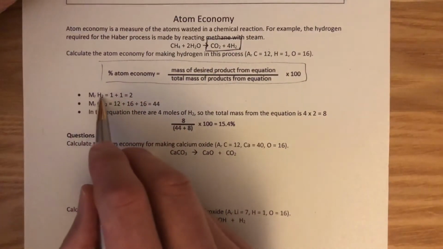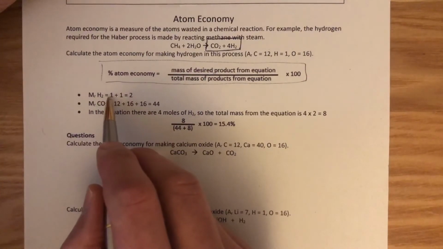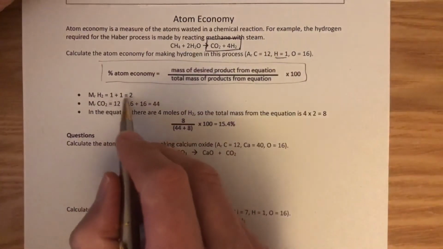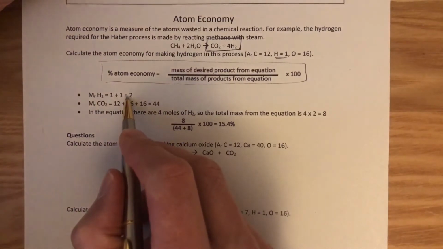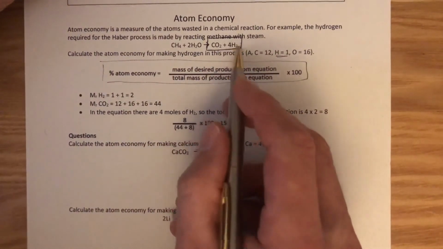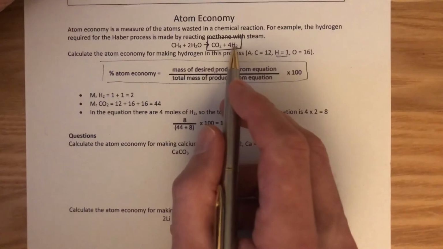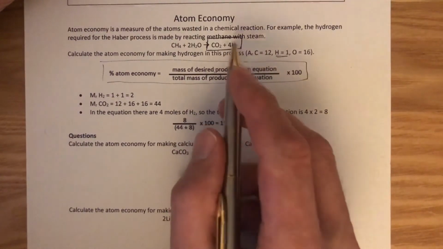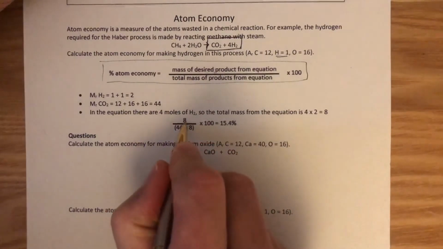Formula mass of hydrogen, H2, there's 2 hydrogen atoms there, so each hydrogen has an atomic mass of 1, so 1 plus 1 is 2. Okay, but it's the total mass of the hydrogen. Now we've got 4 hydrogen molecules there. 1 hydrogen molecule weighs 2, so therefore 4 times 2 is 8, that's why we've got 8 on top here.